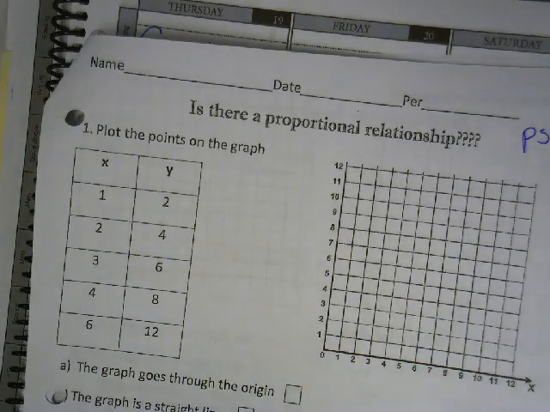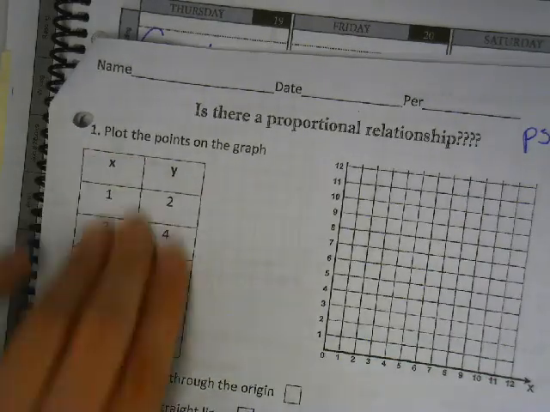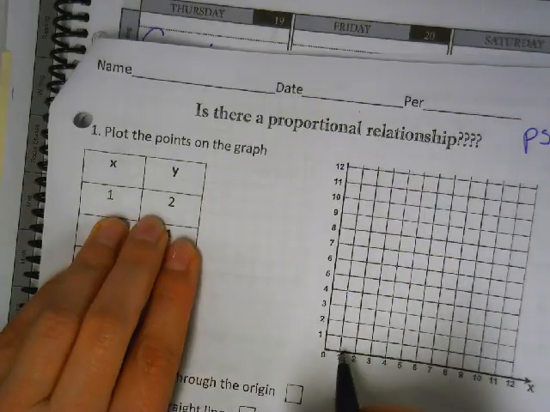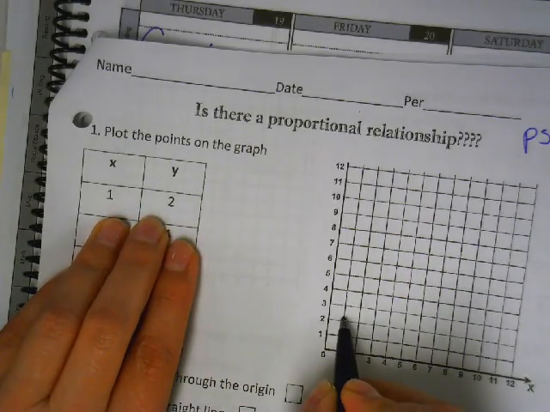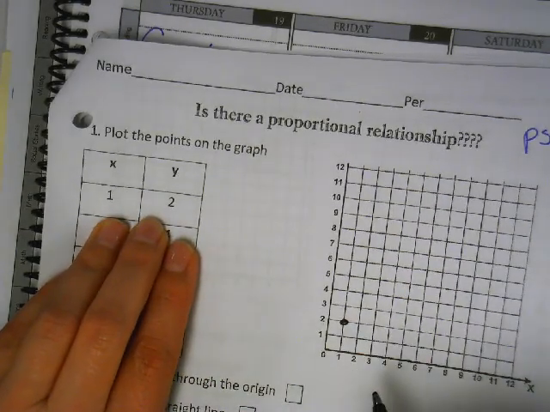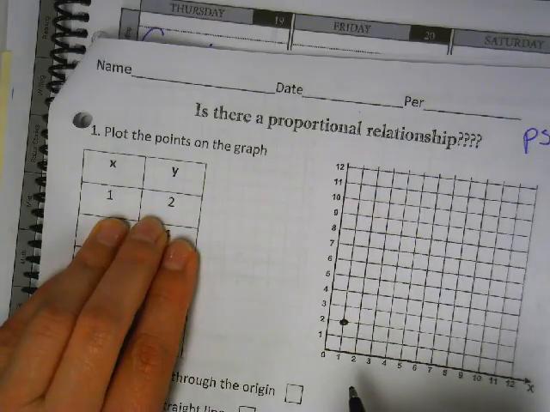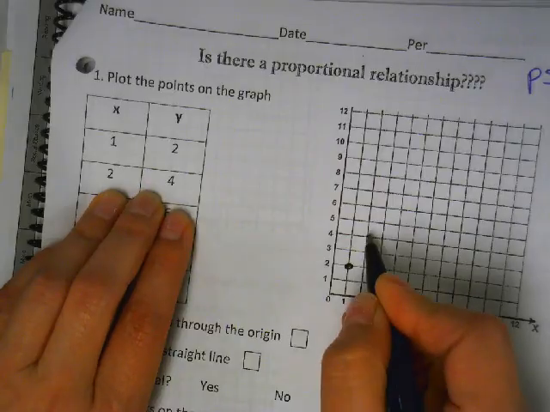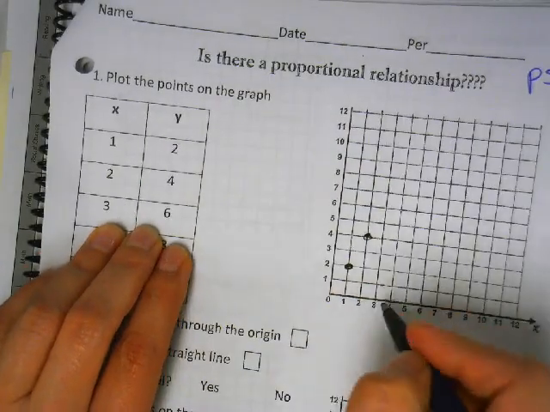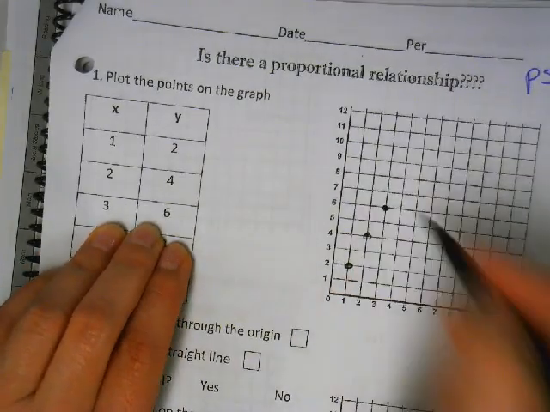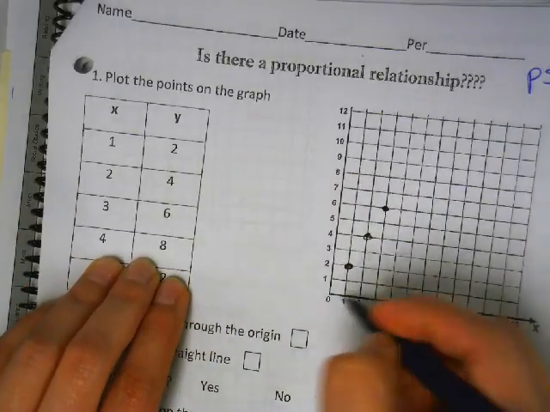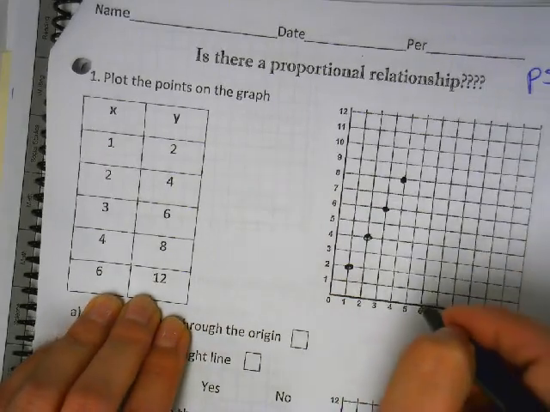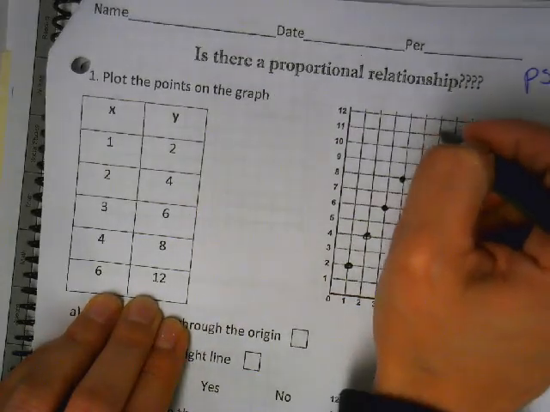First thing. Okay, let's graph these. 1, 2. 1, go up to 2. Please have the rulers on the desk. We don't need them right this second, so we just leave them on the desk. All right, Mariano, I want you to graph this. 2, 4, 3, 6, 4, 8, 6, all the way to 12.